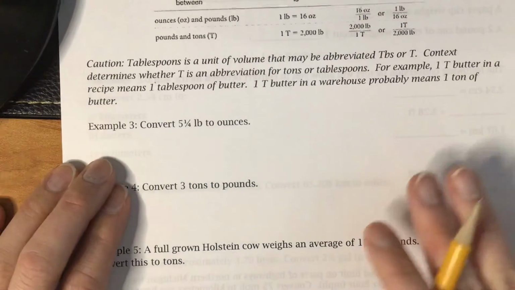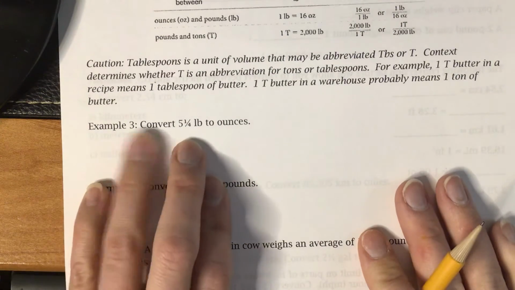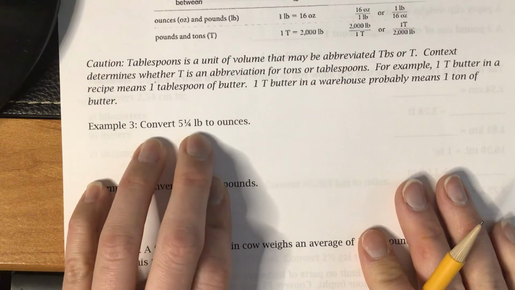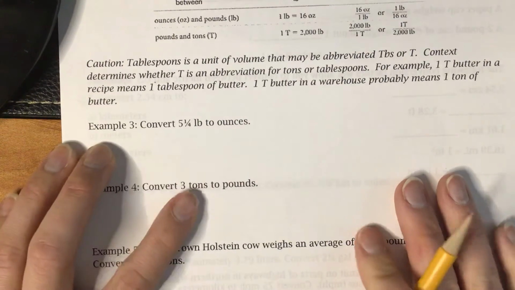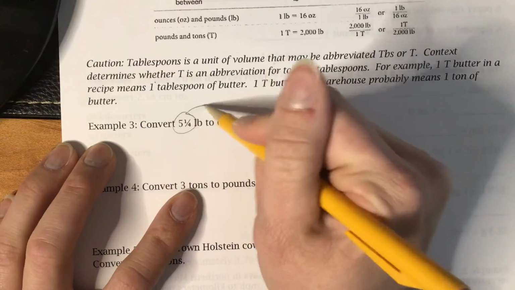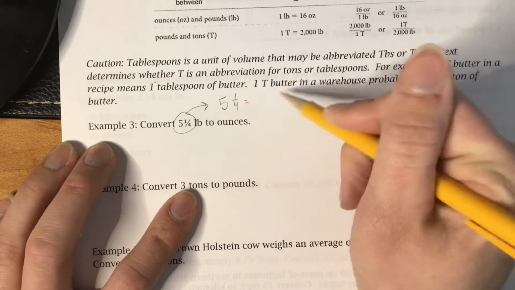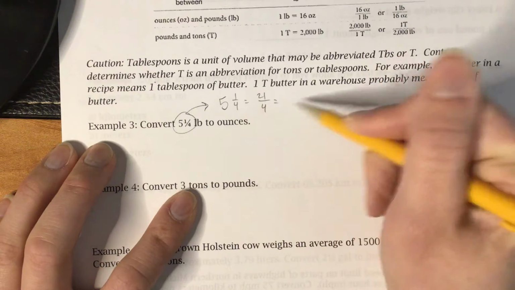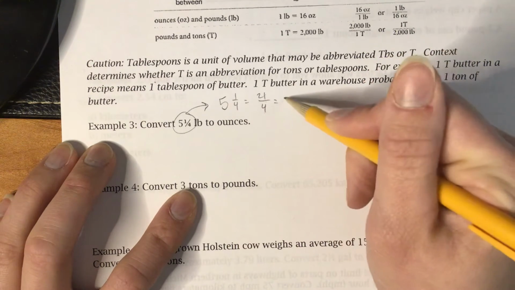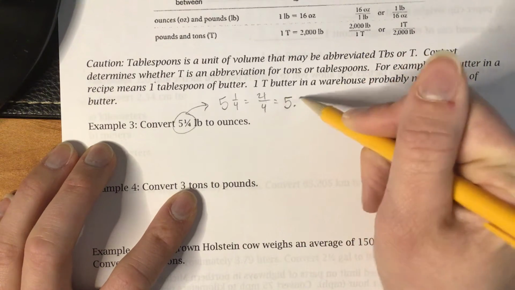So let's look at the first example for this. We have example 3, convert 5 1/4 pounds to ounces. So a couple of things that you can remember about 5 1/4. You could do 21 fourths, divide 21 divided by 4, and you get 5.25.